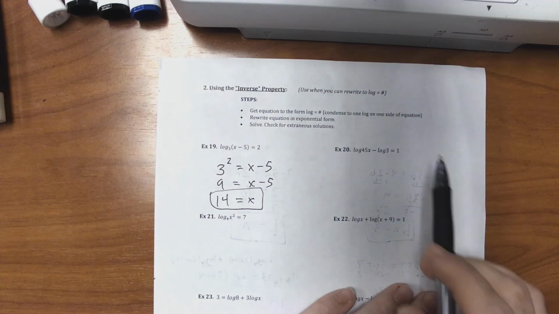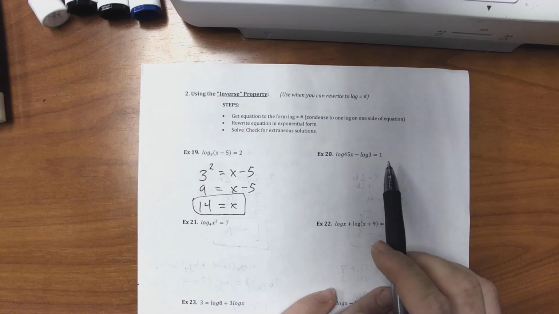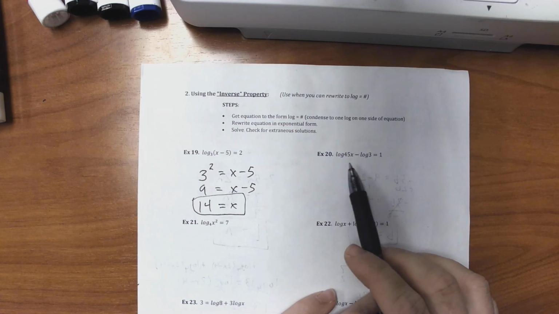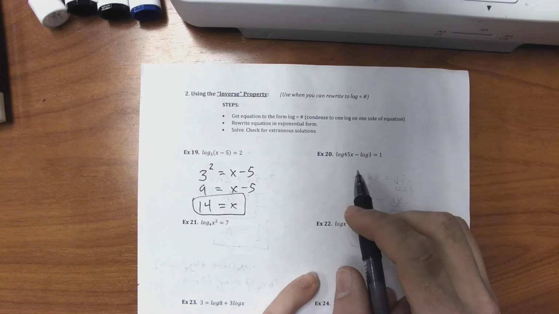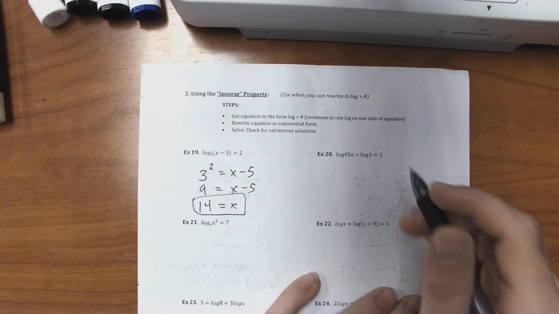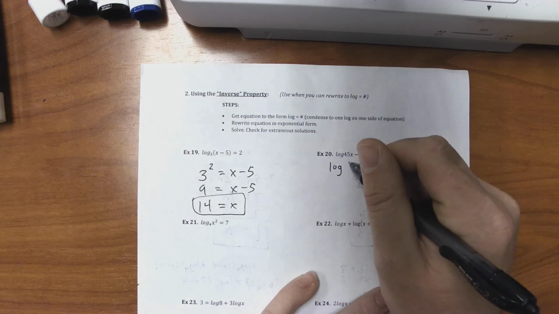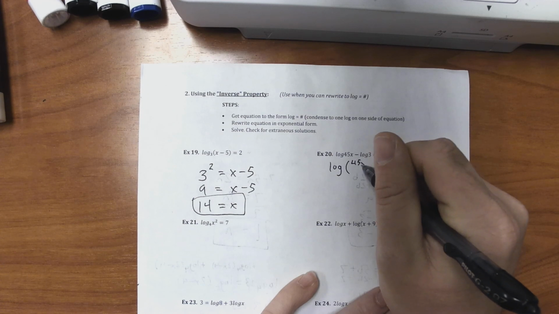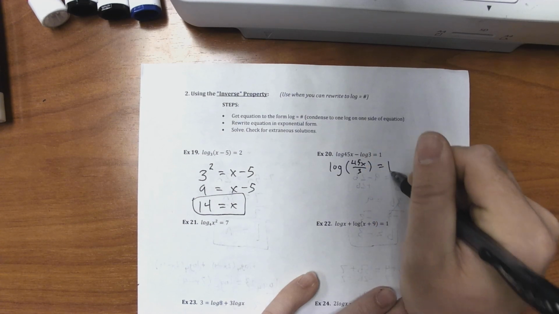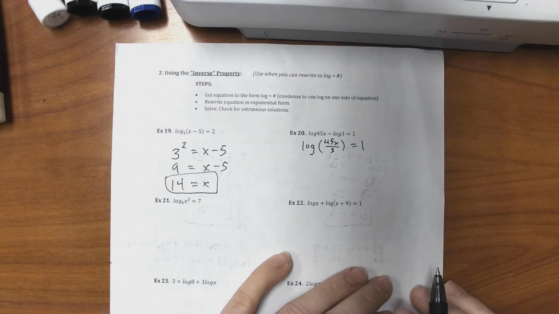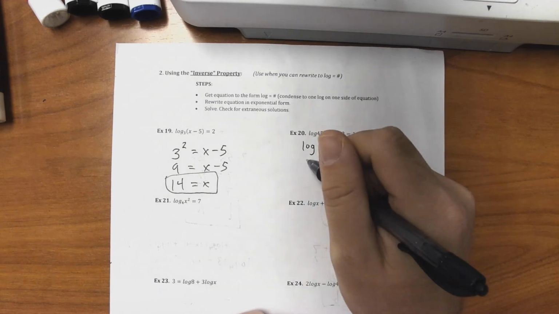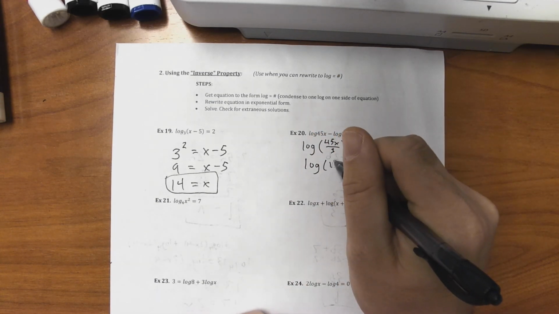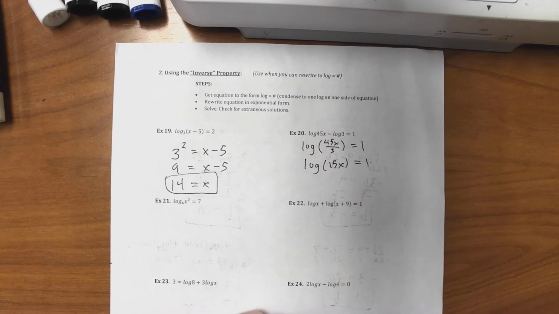Now here, we can't set the logarithms equal to each other because I got this extra constant. But what I can do is combine these logarithms. So remember, we went over this last week, actually more than a week ago in class. Subtraction of logarithms translates into a division property. So this goes back to that homework assignment you did when you were combining logarithms. So subtraction translates into division. So I can go ahead and simplify that. It's 45 divided by 3 is 15.